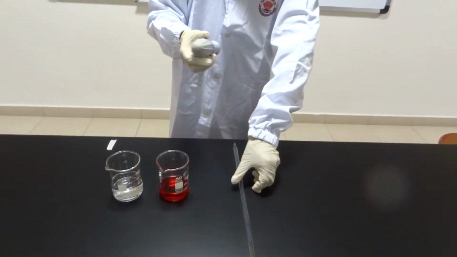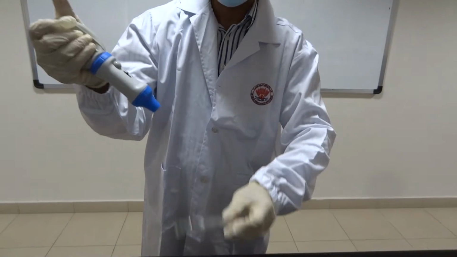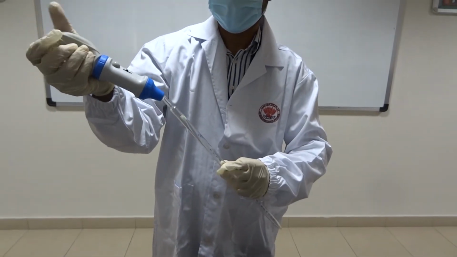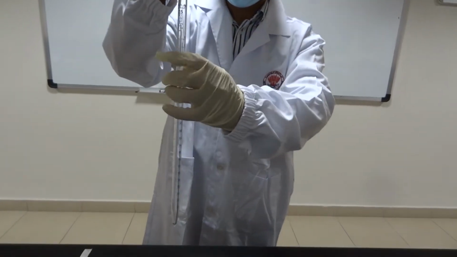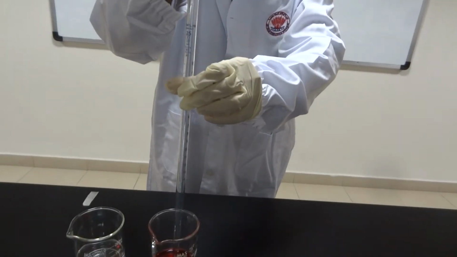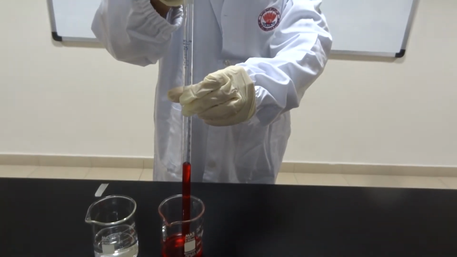A pipette is accompanied with a filler, which is used to fill and pour the liquid. It's placed on the top of the pipette. It serves as a vacuum source for filling reagent through a pipette, and also helps control the flow of the liquid.